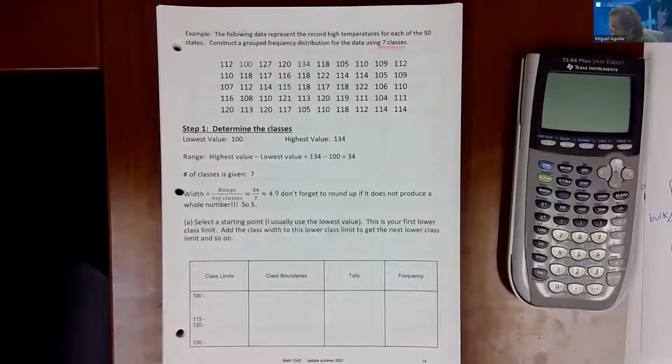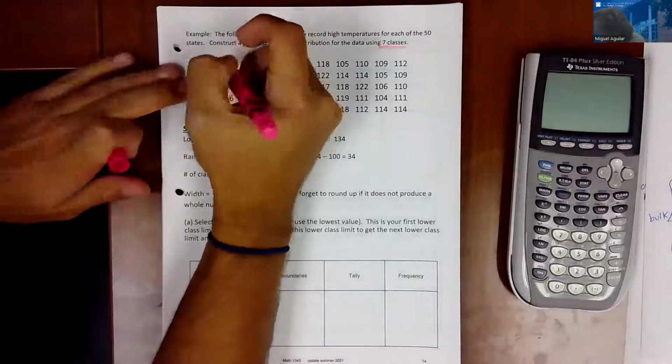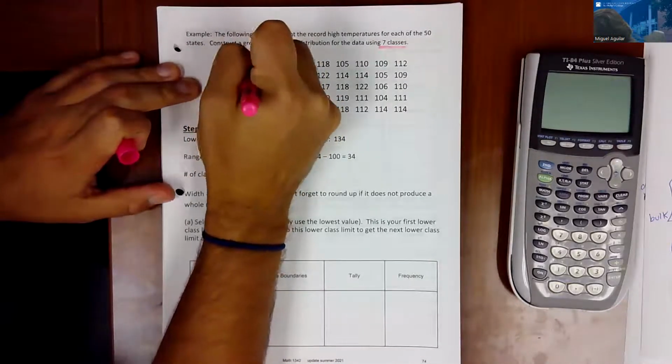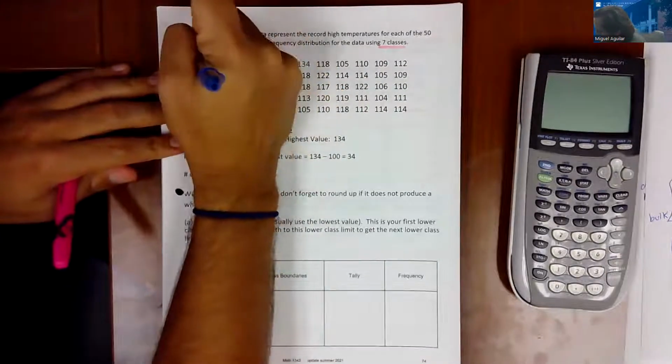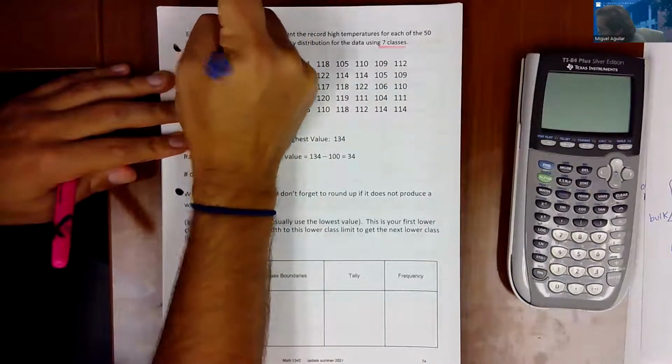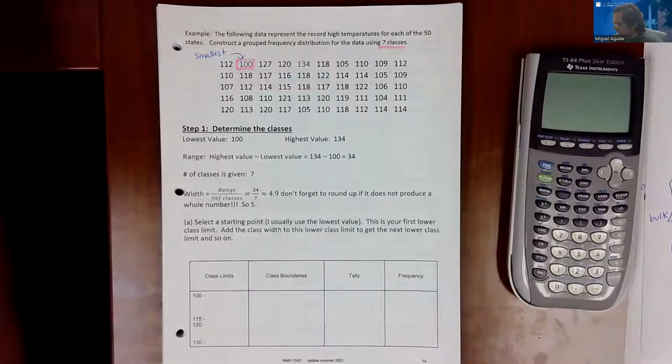100. Yeah, I'm pretty sure it's 100. So we'll go ahead and highlight that one. And we know that this is the smallest value. Okay, does anybody know what the largest value in this data set is? 134. 134.